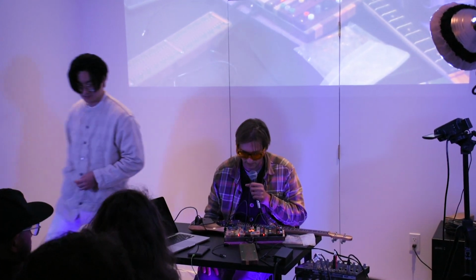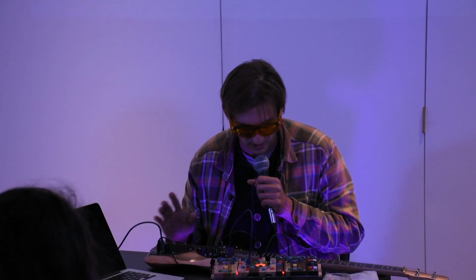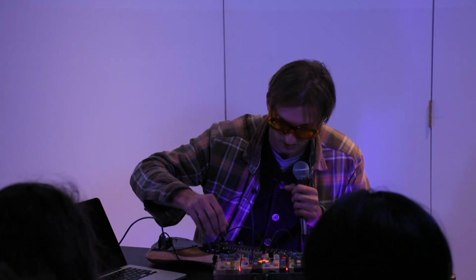So I'm going to test my gear first. These are just to keep the UV out, and it's actually working really well. So it's not a fashion statement. I brought them for this reason.